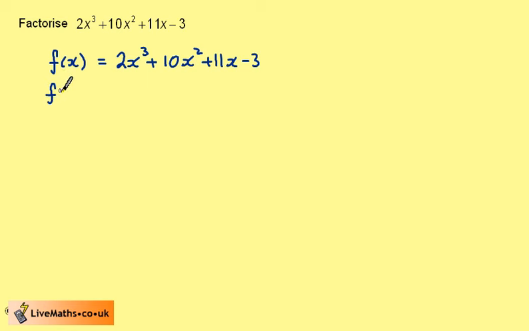So we could try f of 1, and we evaluate, substituting 1 in for x. If we evaluate this, then 2 plus 10 plus 11 take away 3 is equal to 20, so x minus 1 would not be a factor.